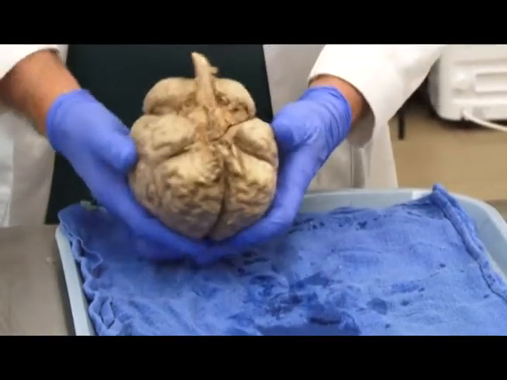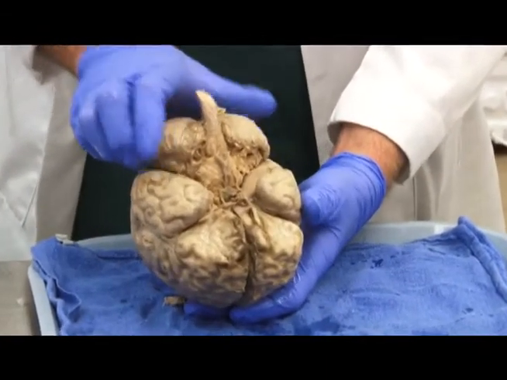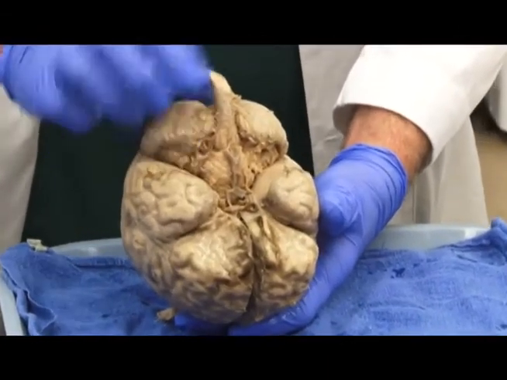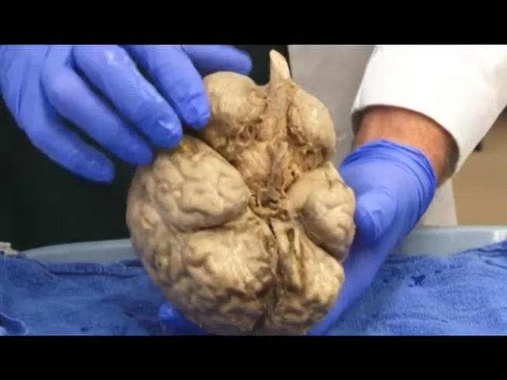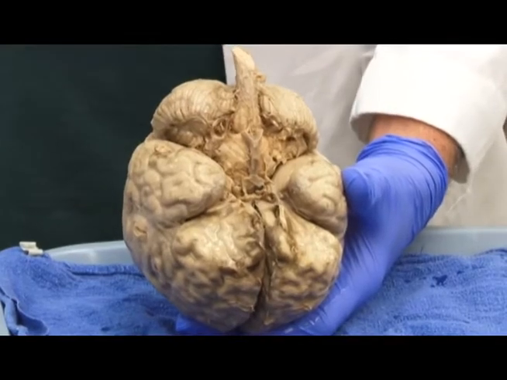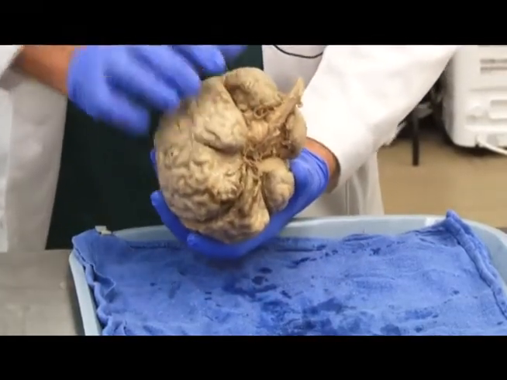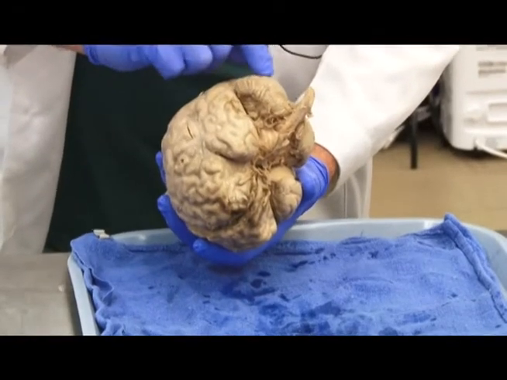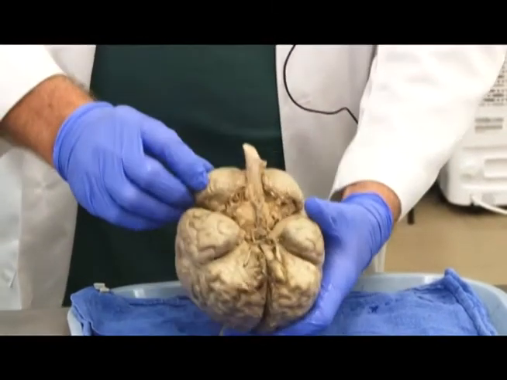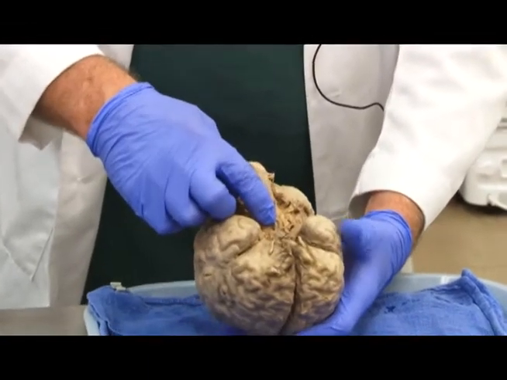If we flip it over, we see, first of all, the second biggest structures are the cerebellums, the two halves of the cerebelli. Cerebellum means small or little cerebrum. And you can see why it got the name. It's smaller. These folds that you see are tinier. And it goes around the back of the brainstem.